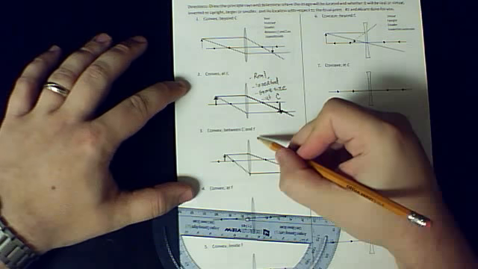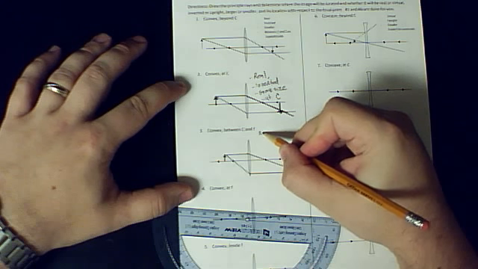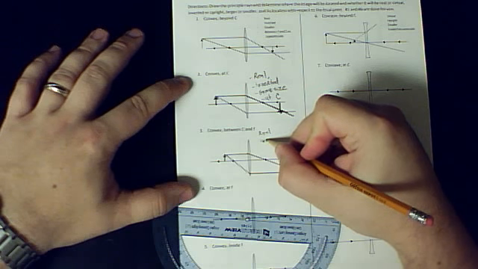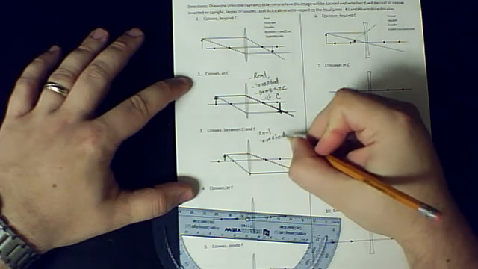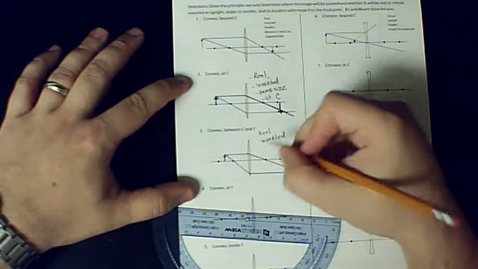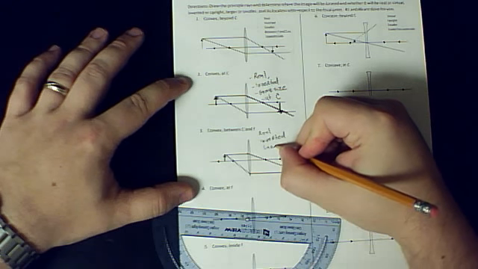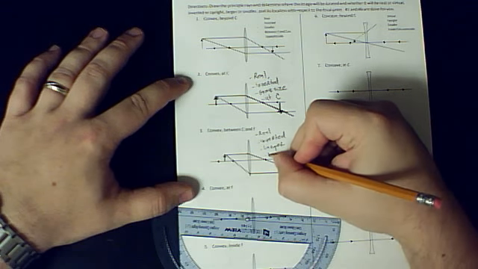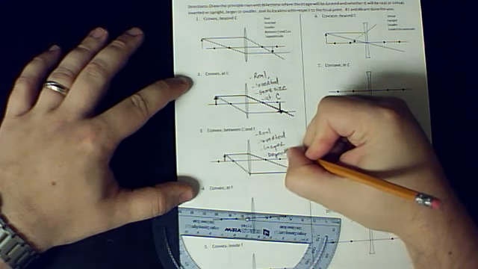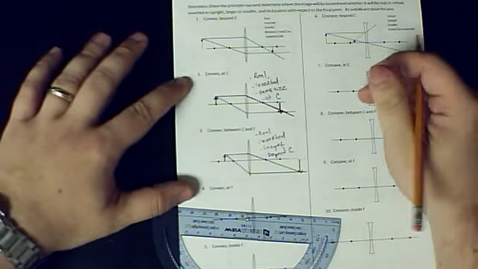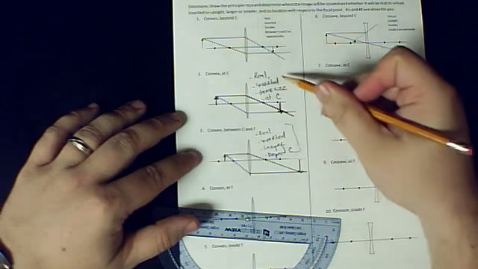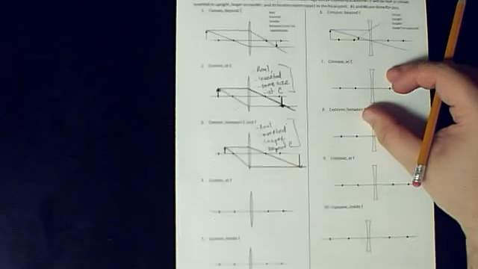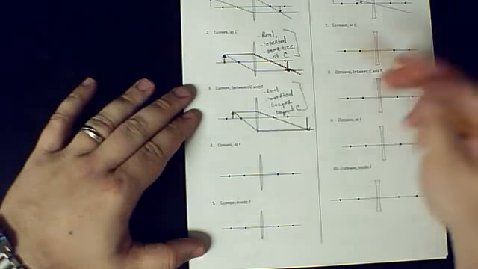Okay, it is still a real image, and it is still inverted. Alright, this time it is larger, and its location is beyond C. Okay, I'm going to stop writing this stuff for each one of them. I'm just going to show you how to do the ray diagrams. You can figure out the rest of them.